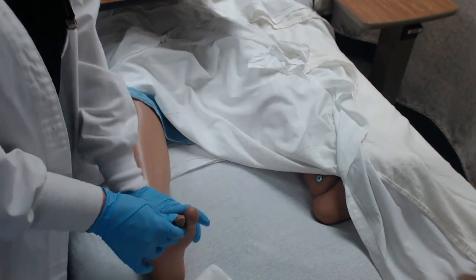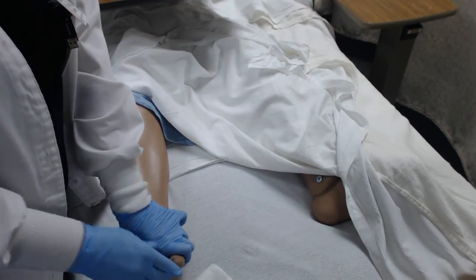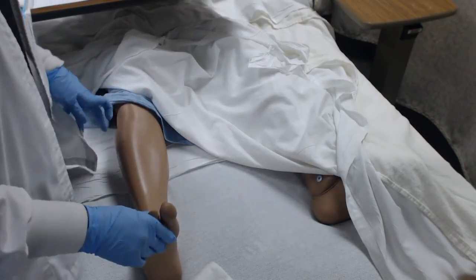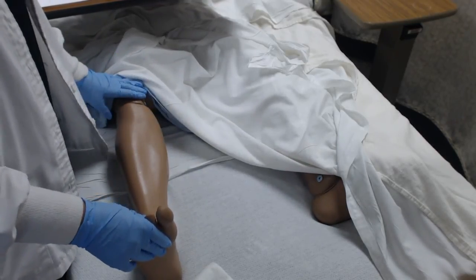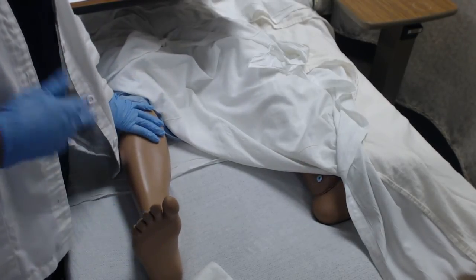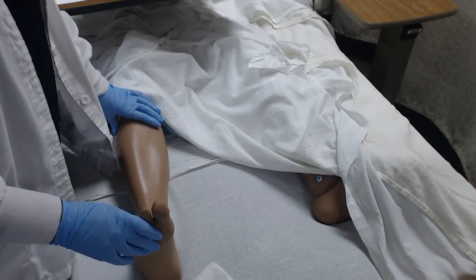I also want to do capillary refill, so I would go ahead and push down on the toe bed, looking for that refill within 3 seconds. So that's first and foremost. You can't do a proper reassessment of the TEDs if you don't do an initial assessment.